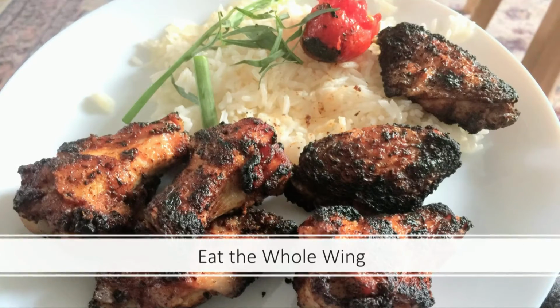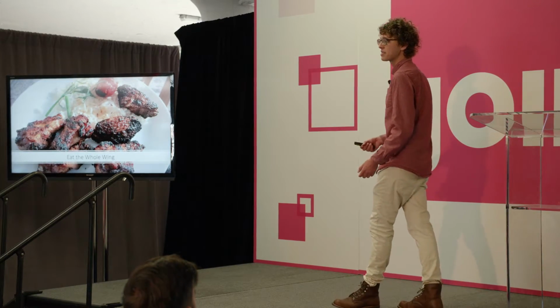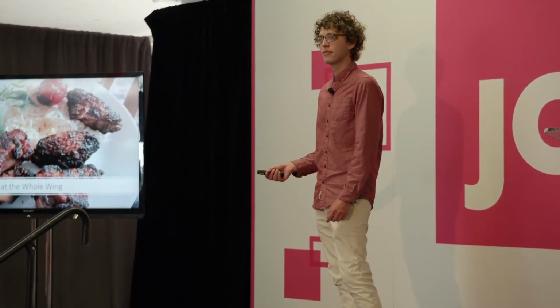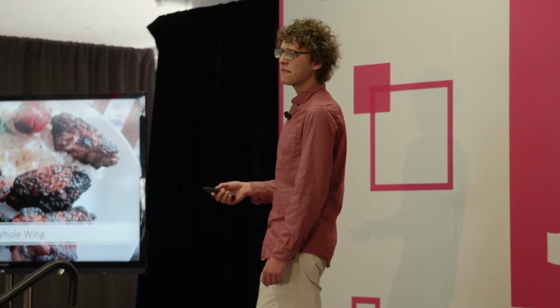Second is eat the whole wing. How many of you have ever gone out to lunch with a friend, ordered chicken wings, and seen them take just a couple bites before tossing away the wing with a ton of meat left on the bone? That's how I feel when I hear organizations that are doing lead scoring and they're just using their trial sign-up form.